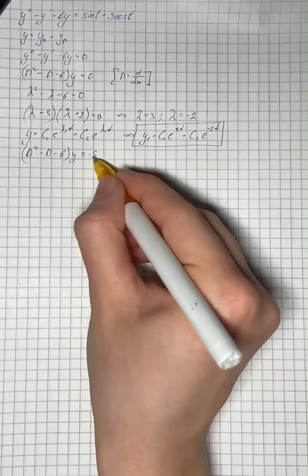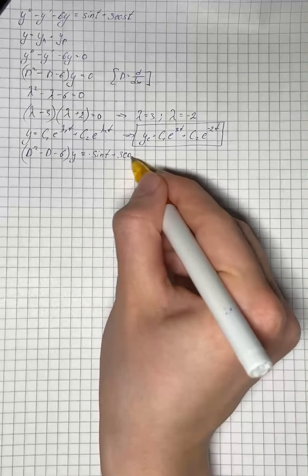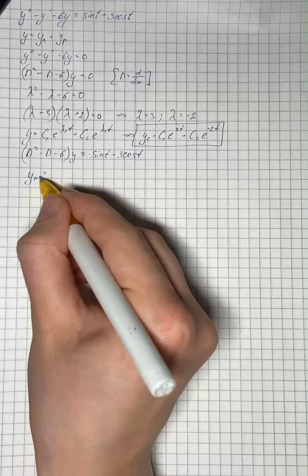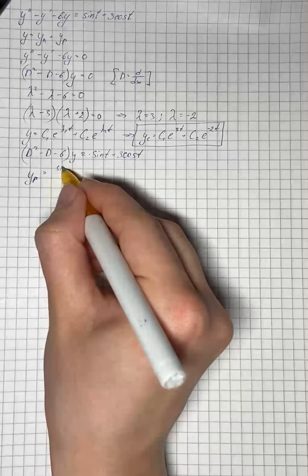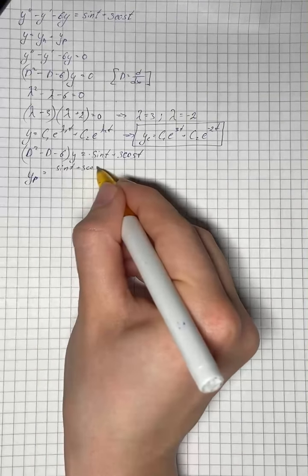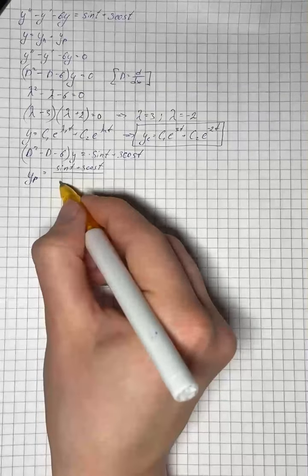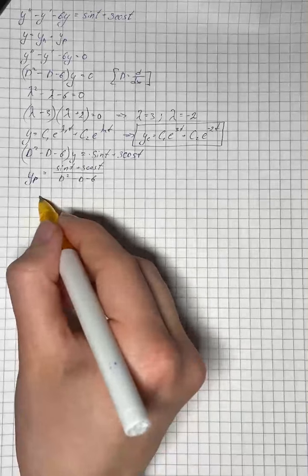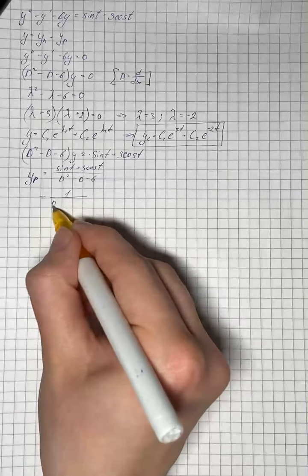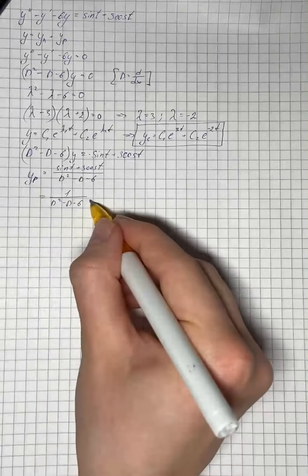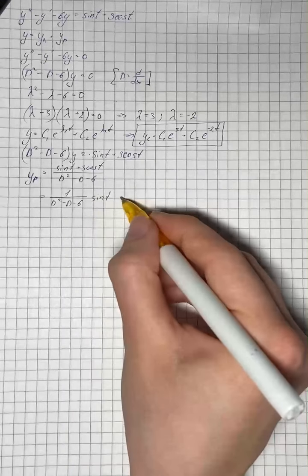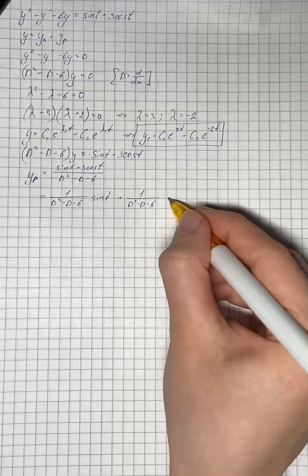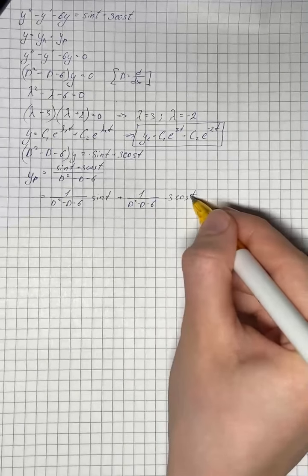times y equals sine of t plus 3 cosine of t. So the particular solution equals sine of t plus 3 cosine of t over (D squared minus D minus 6), and that equals 1 over (D squared minus D minus 6) times sine of t plus 1 over (D squared minus D minus 6) times 3 cosine of t.